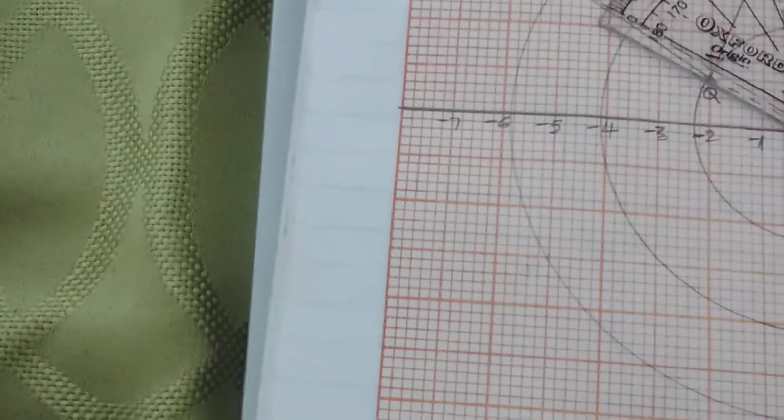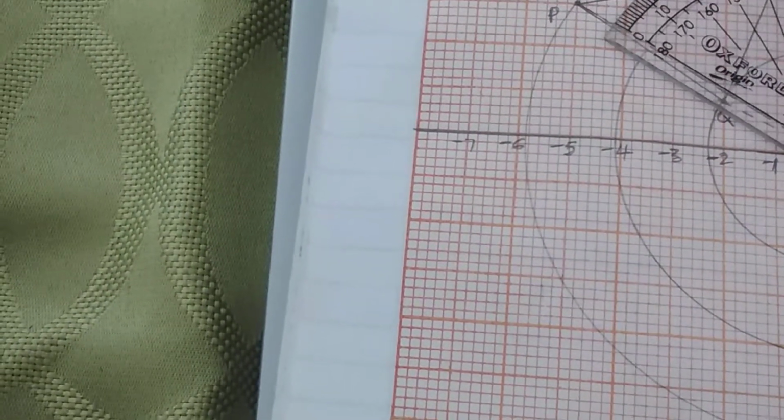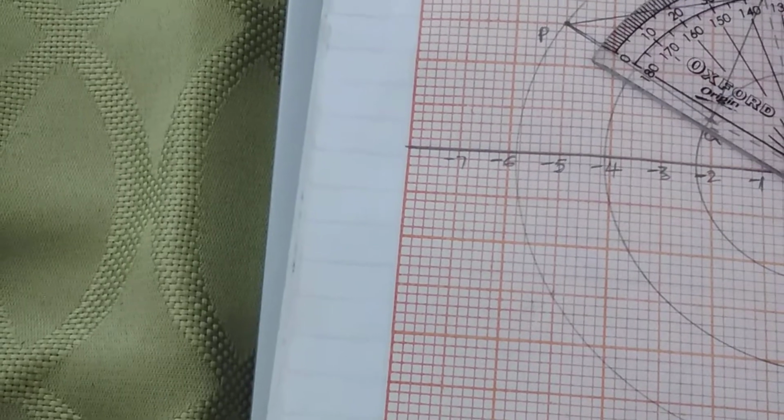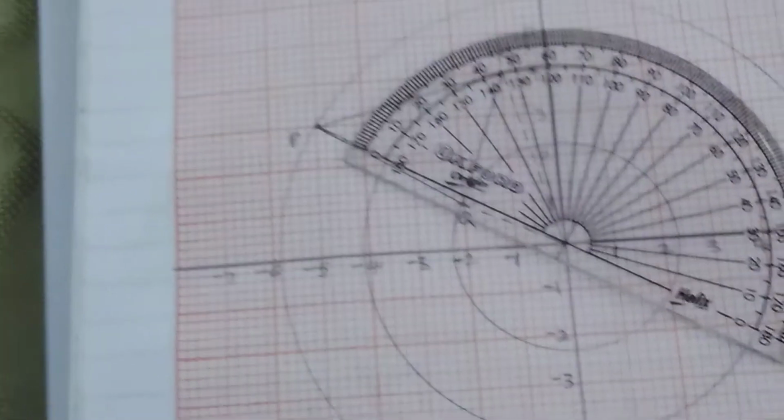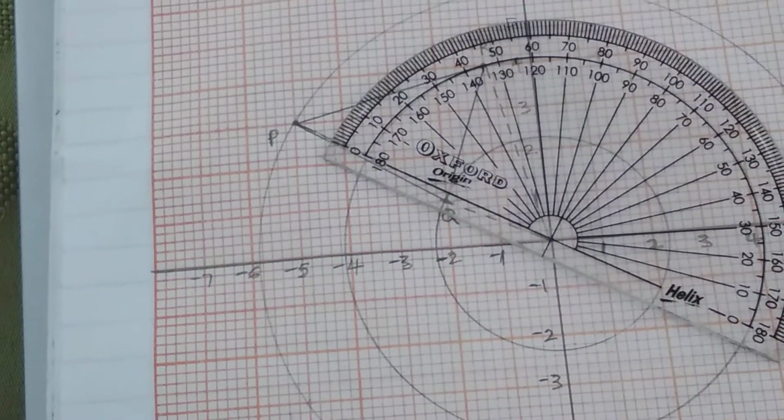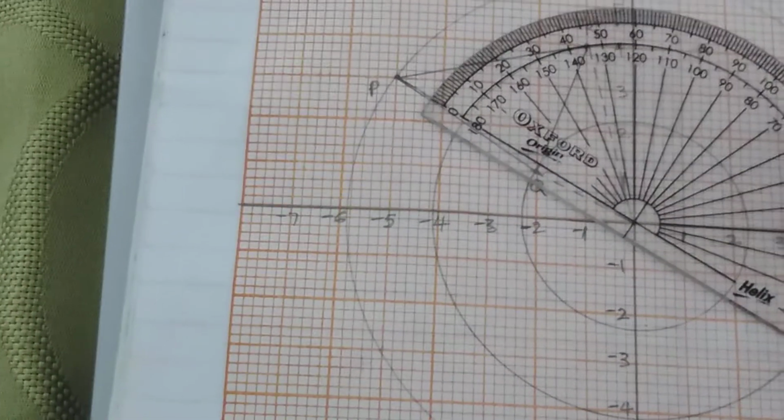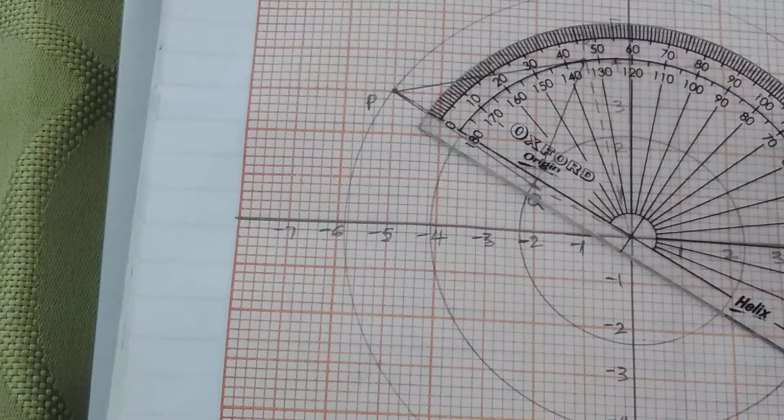Oops, I moved it. So now I have to steady it. There we go. All right. I need to fix it a little bit more.